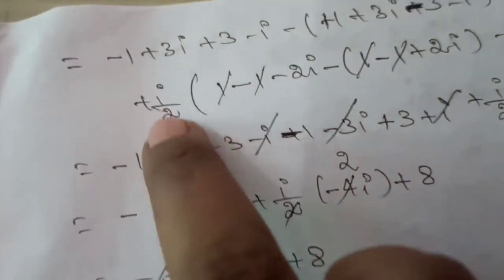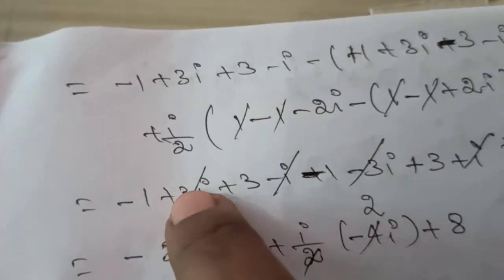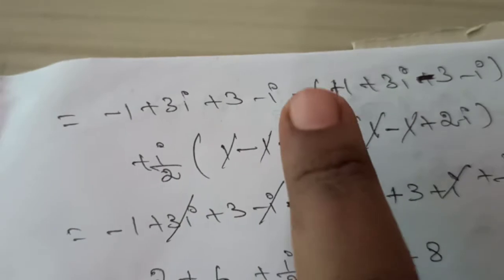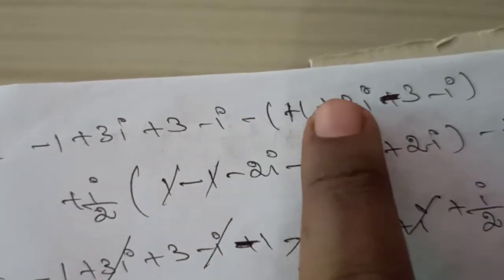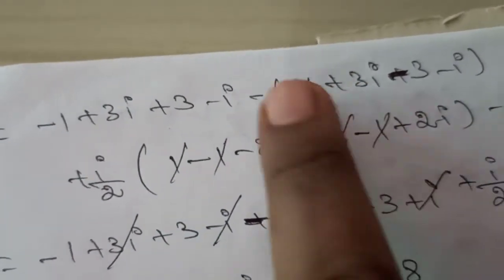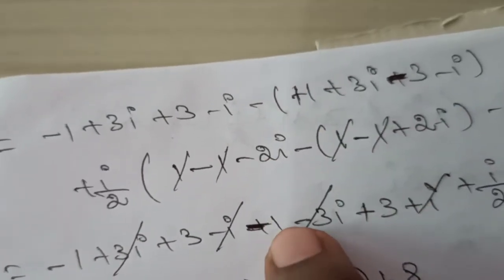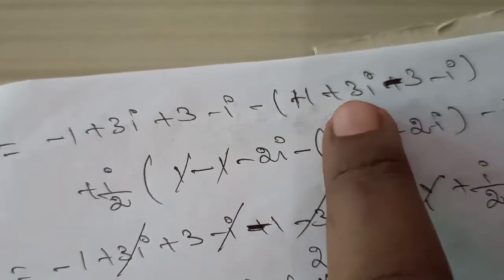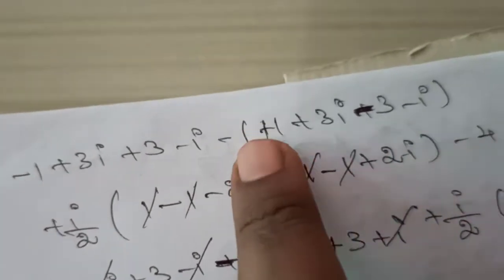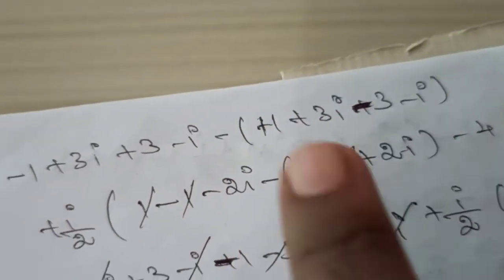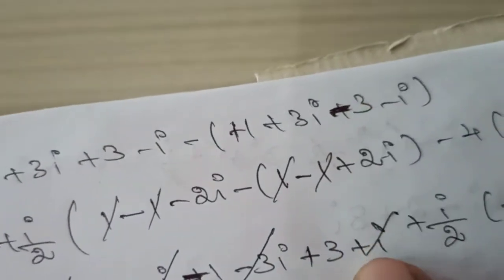Next you take this equation: minus of 1 plus 3i plus 3 minus i. Multiplying inside the bracket, minus into plus 1 can be written as minus 1, plus minus into plus becomes minus 3i. Minus into minus, you can write plus 3; minus into minus, you can write plus i.